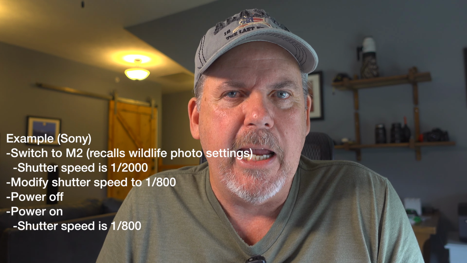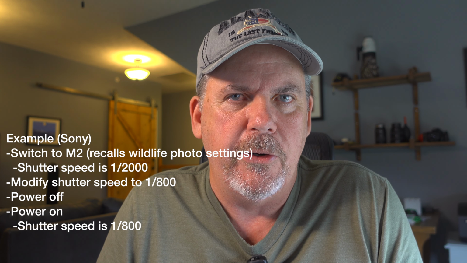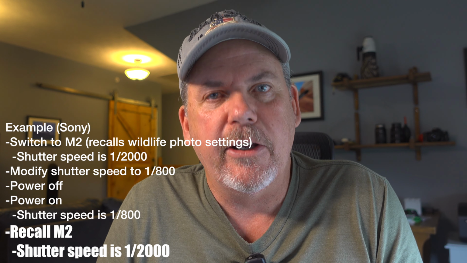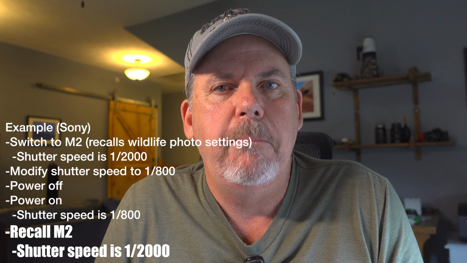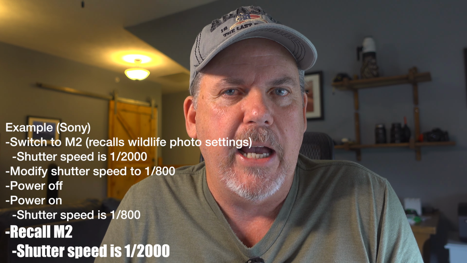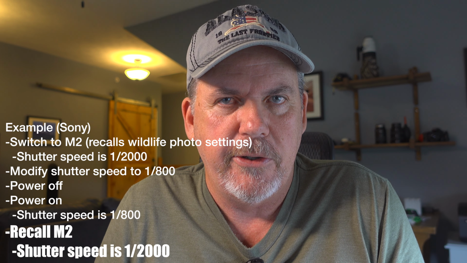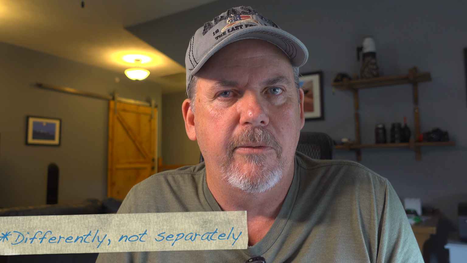When I power my camera back on, if I've made no other changes, my shutter speed will retain the 1/800. Now, if I execute a recall back to M2 and recall that from memory, it will then go back to the default condition. I believe other cameras handle this separately, but I can't confirm that.